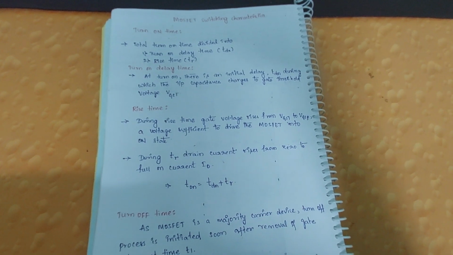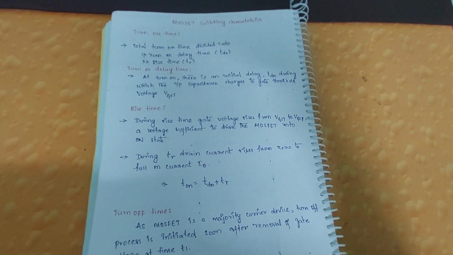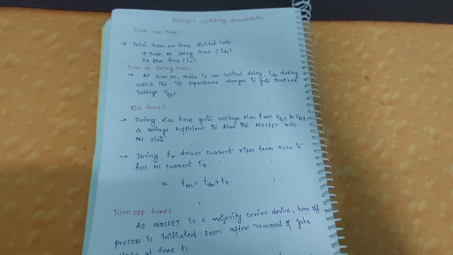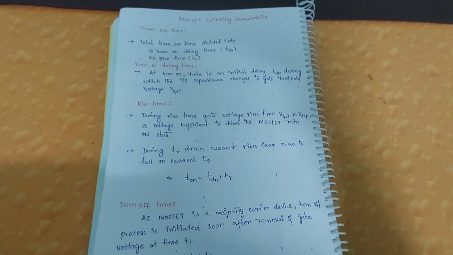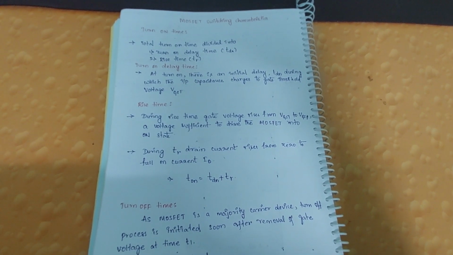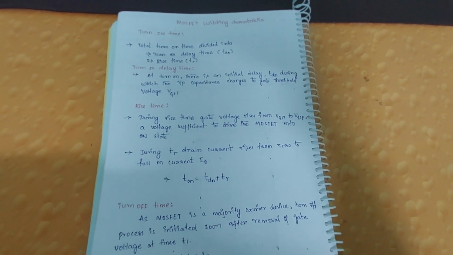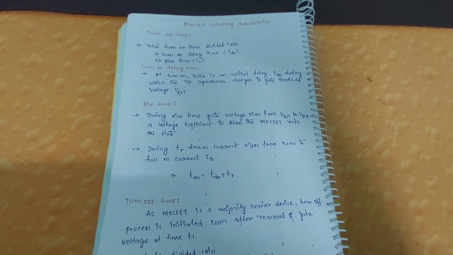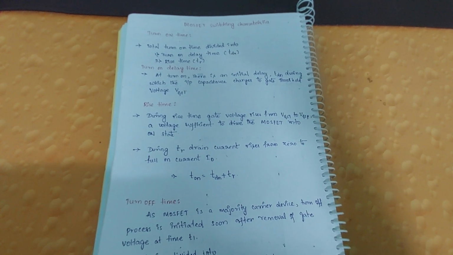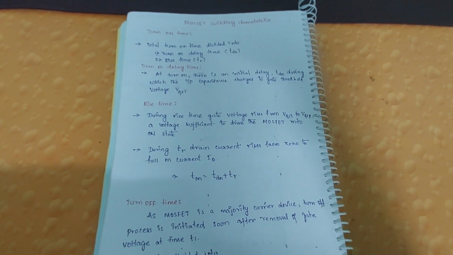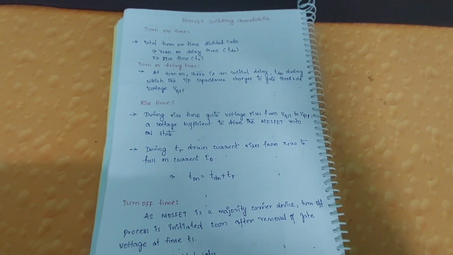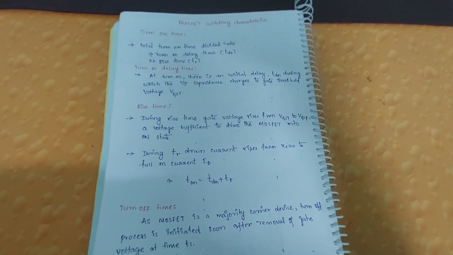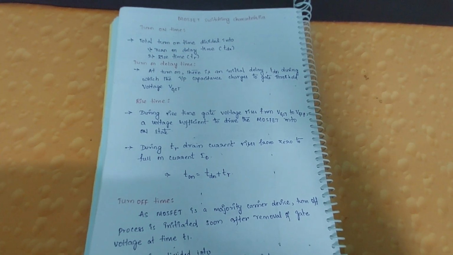First, when we want to turn on the MOSFET, we have to reach the threshold value. The gate to source threshold value is represented with VGST, and the gate to source peak voltage is represented with VGSP. The time taken for the device to reach from 0 to the threshold value is called the delay time, and then from the threshold value to the gate source peak value, the device enters into the on state.